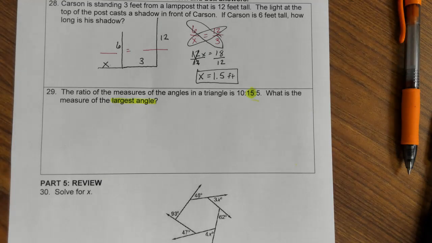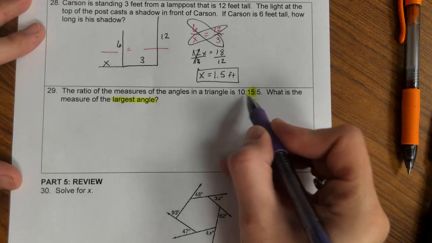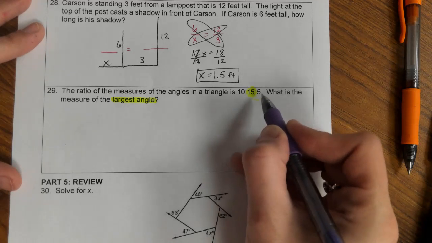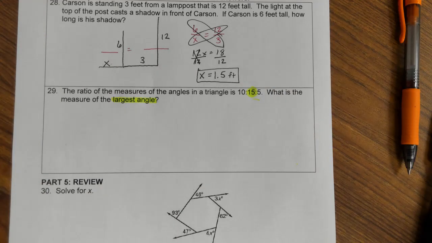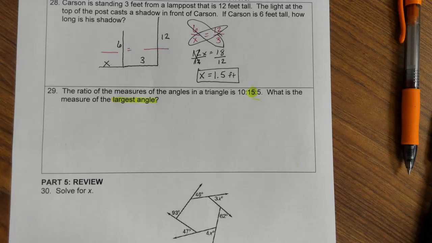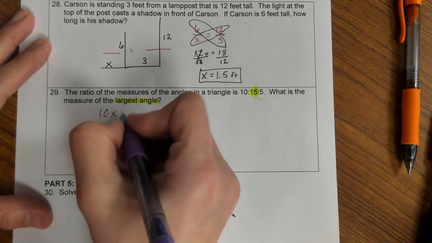So, we need to remember that this is simplified. Okay? It's a simplified ratio. We divided each one of the actual angle measurements by the same number to get here. So now we need to go the opposite direction and multiply by the same number, our unknown, our variable x. So we take that 10x and add it to the 15x.